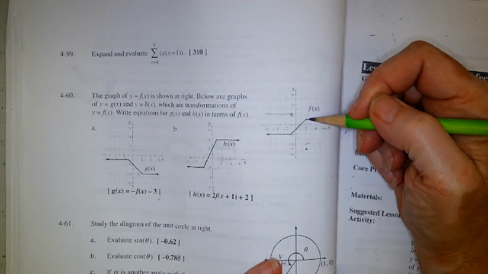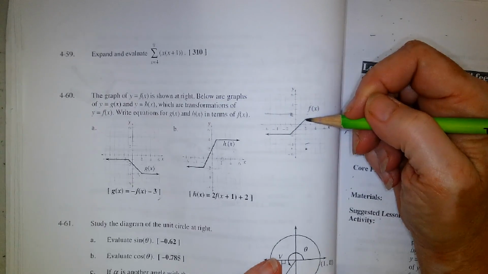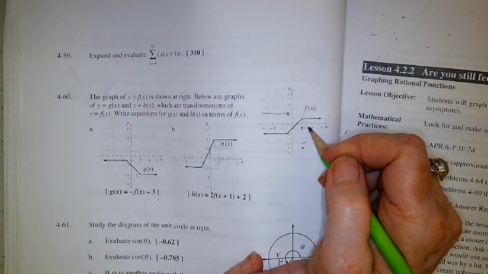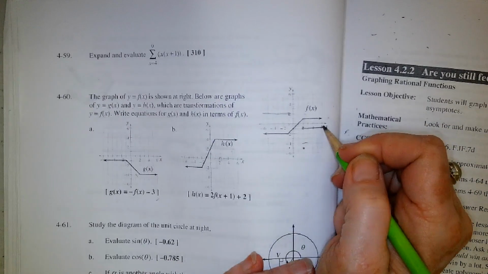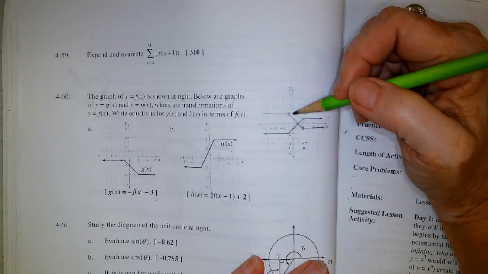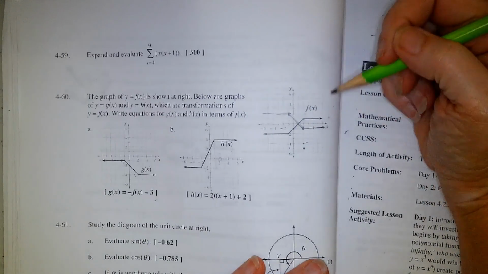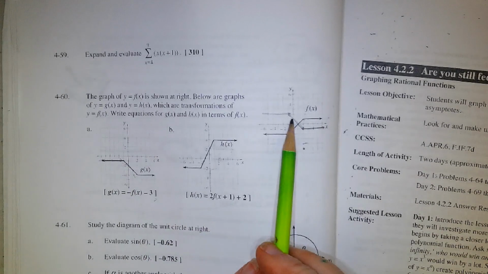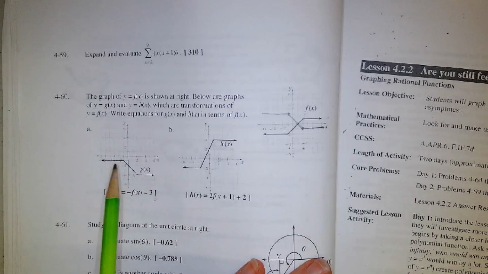This point right here, the little corners, this one's at 1, so I'm going to put it at -1 and put that piece in. And here's our slanty part. This graph that I've just drawn in pencil is negative f of x, and I'm going to see if that's enough to make it match up with this one.